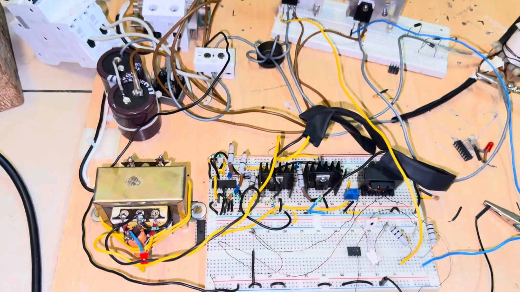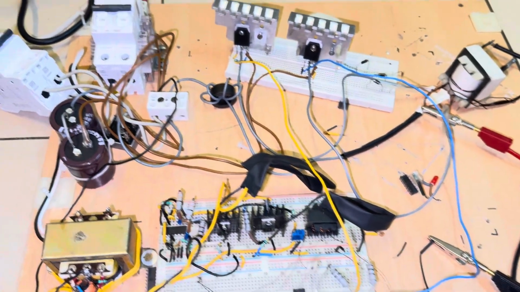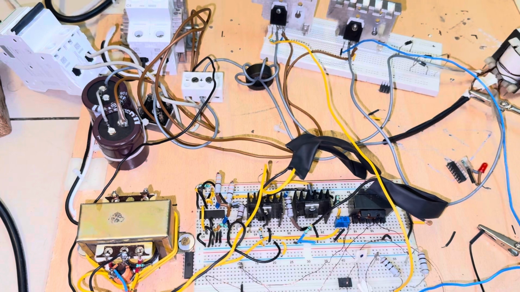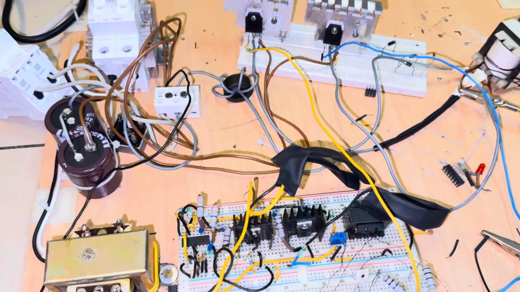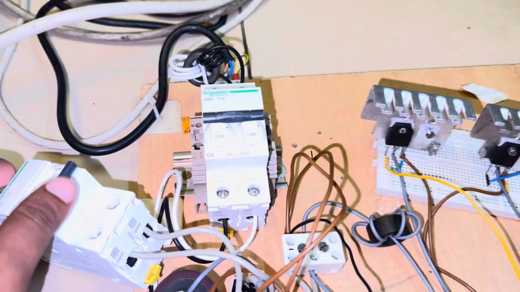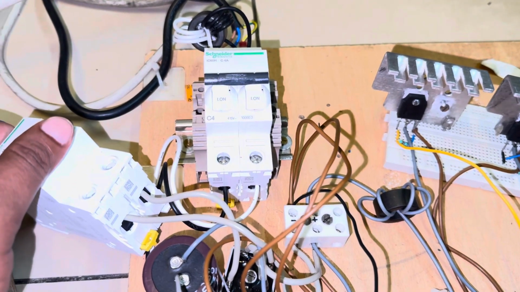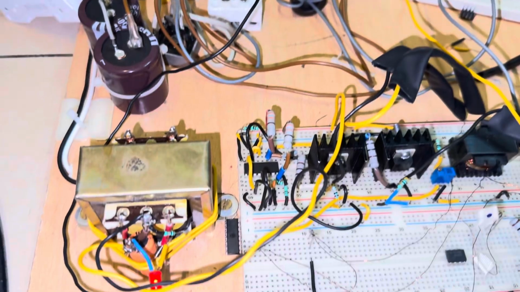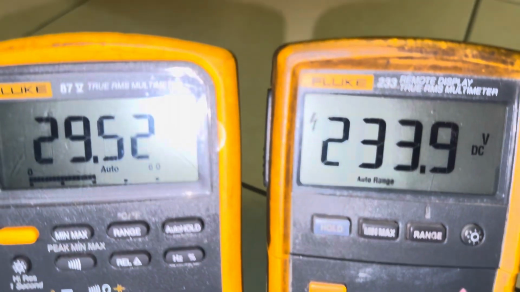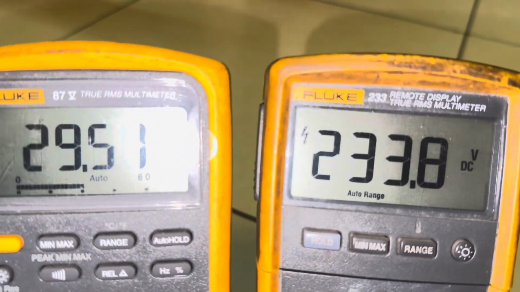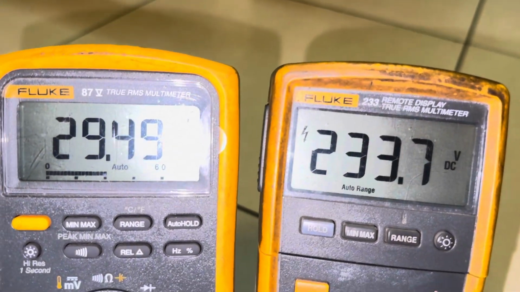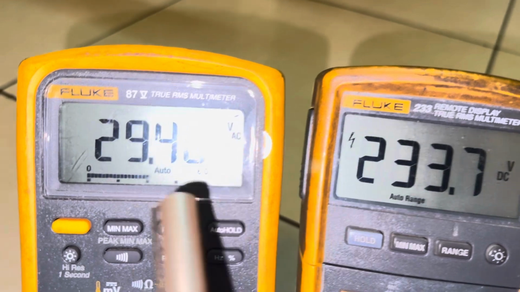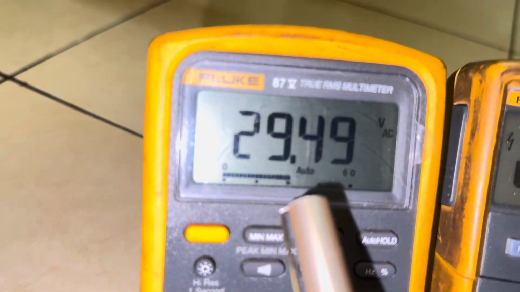So here this is the setup. This is how the setup looks like. So now I am going to power up the circuit and we will see the output. So now here I am switching on the 240 volts DC supply. Here you can see I have switched on. The control supply is already on, and here you can see the input voltage is 230 volts DC and the output voltage is 29 volts AC.